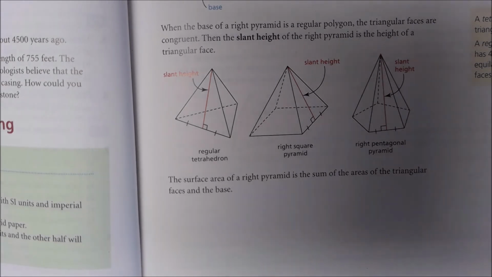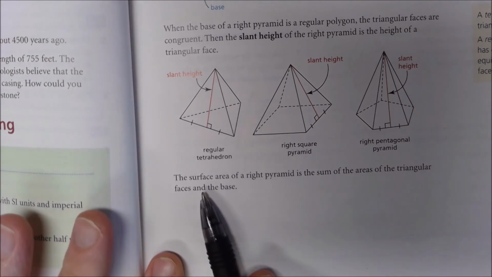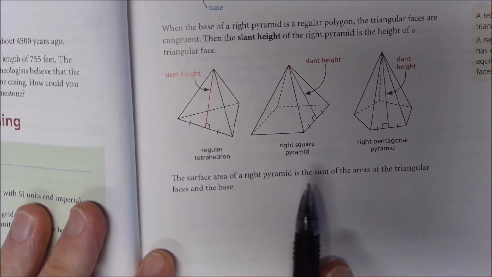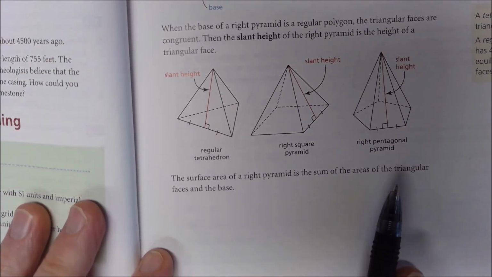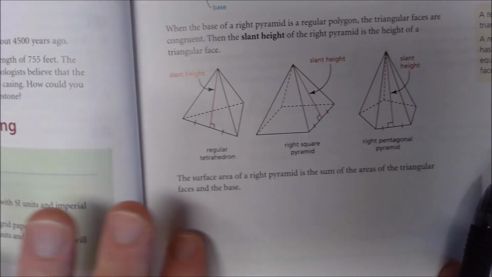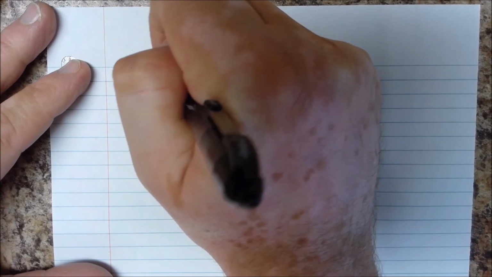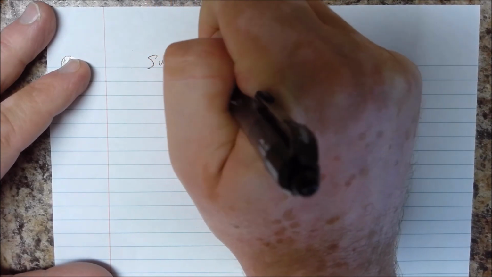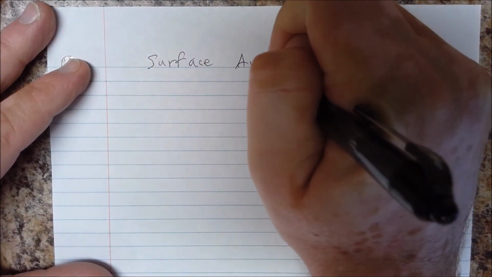So finally, the surface area of a right pyramid is the sum of the areas of the triangular faces and the base. Let me do some brief notes here.